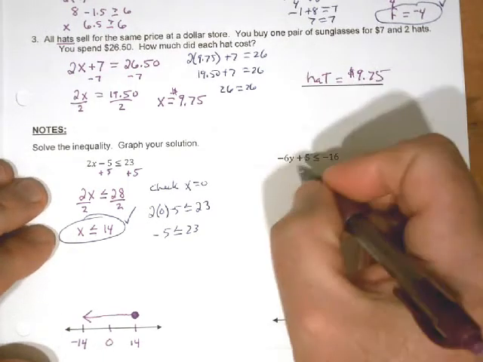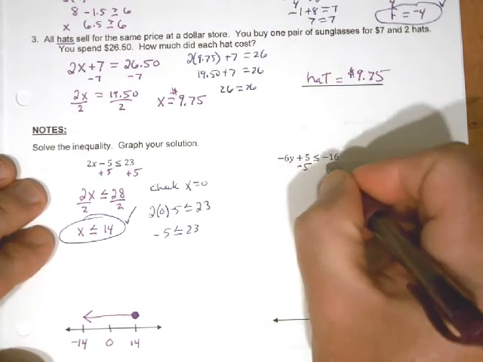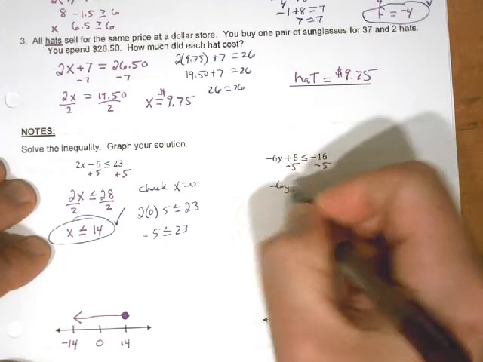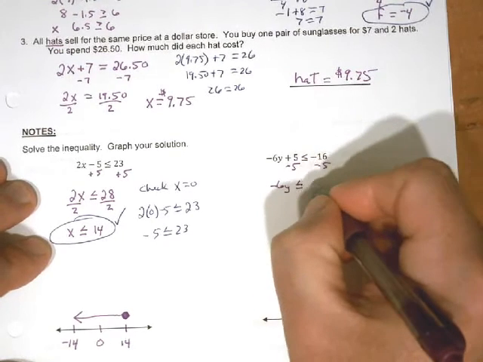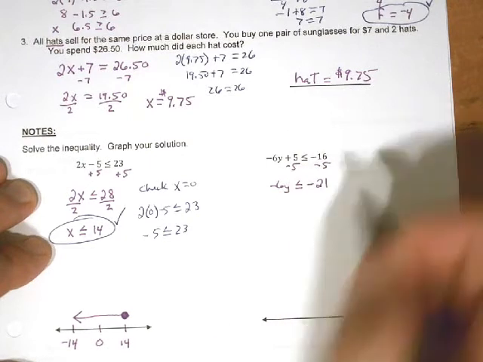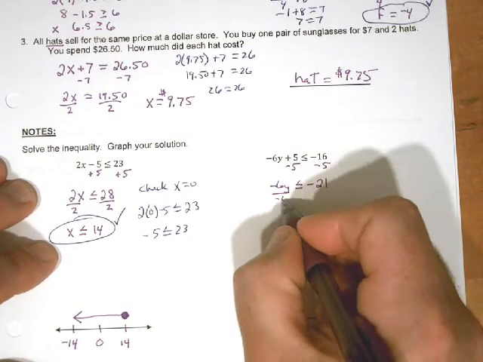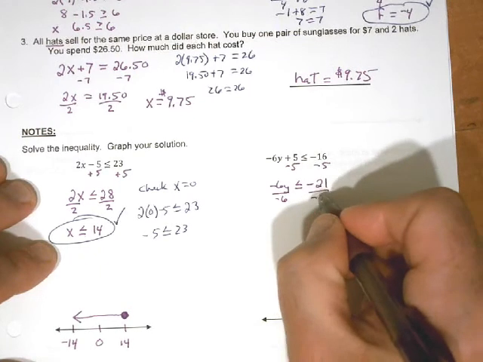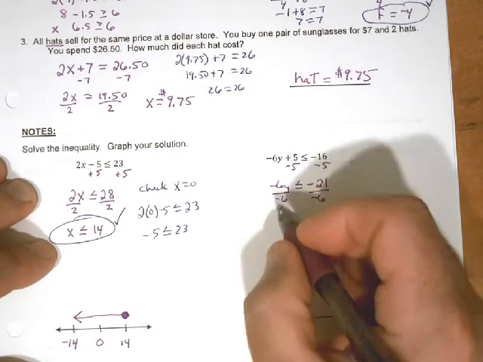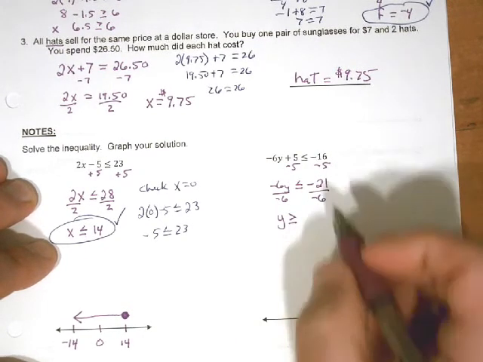Next one, we'll do this one together. So again, solving for y, we add minus 5 to both sides to start. So you get minus 6y has to be less than or equal to minus, looks like, 21. We have to get y by itself, so we have to divide by a negative 6. Hint, hint: we're dividing by a negative, so remember, we have to switch the sign.